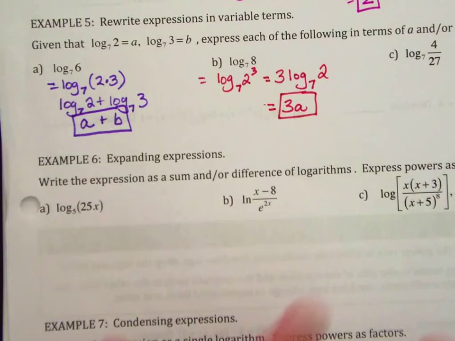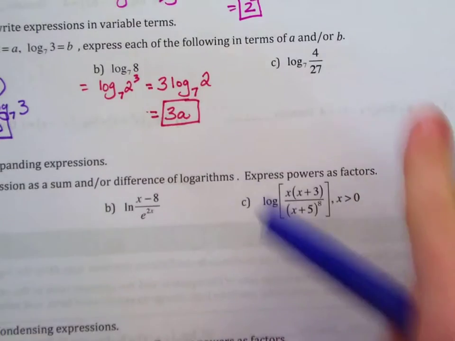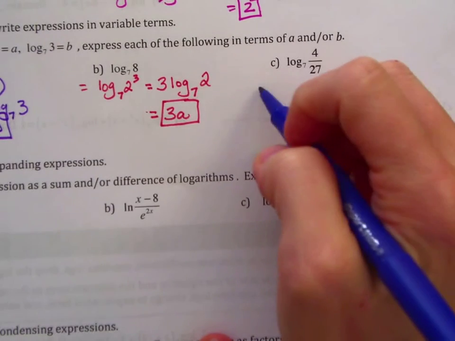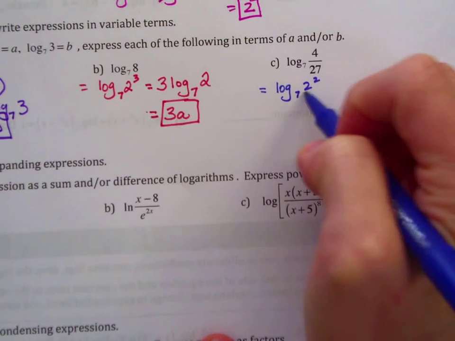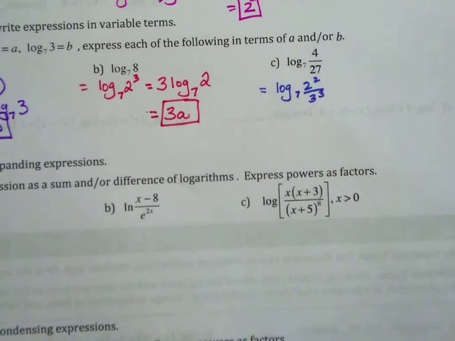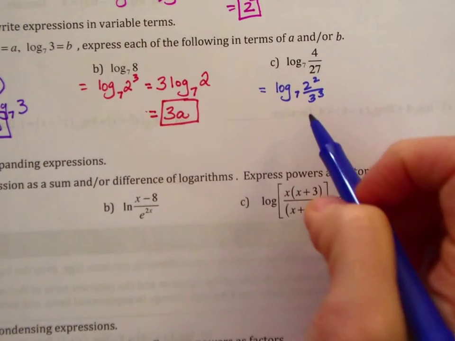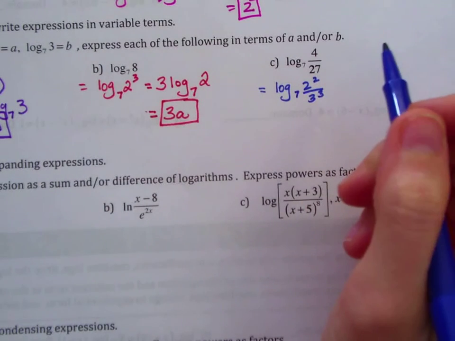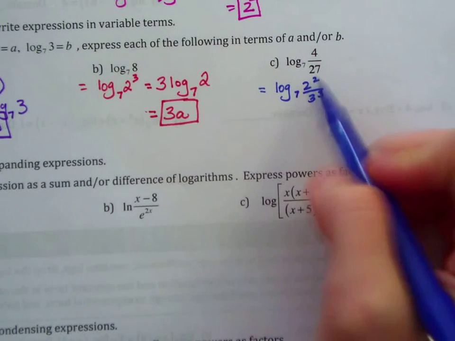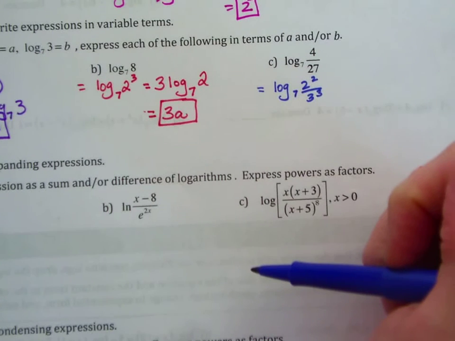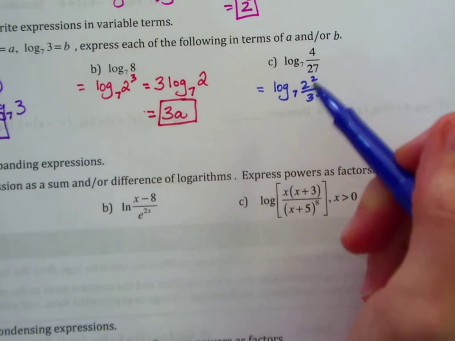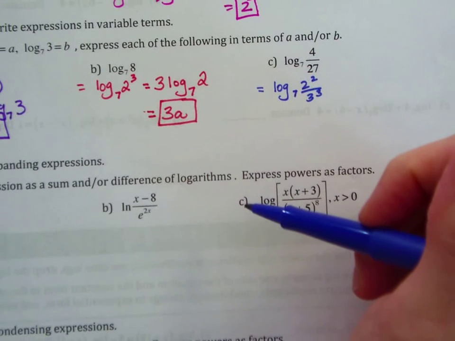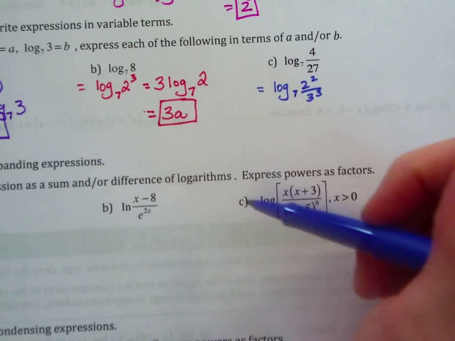Okay. How can we rewrite 4 over 27? 2 squared over 3 cubed, and now what? What do we call this when we're dividing two things? Starts with a Q. Quotient. And if you have the log of a quotient, how can we rewrite it? Subtraction. So we have one log.